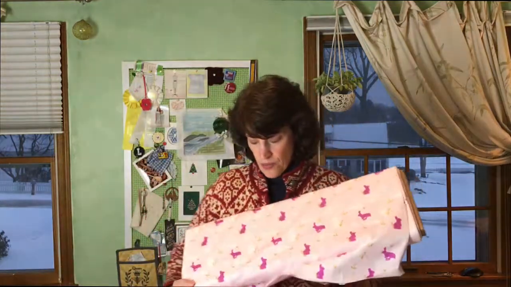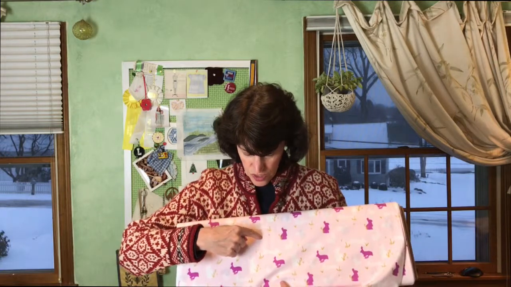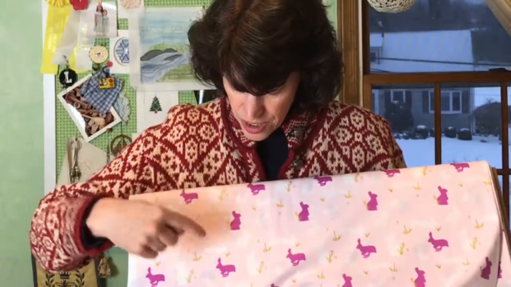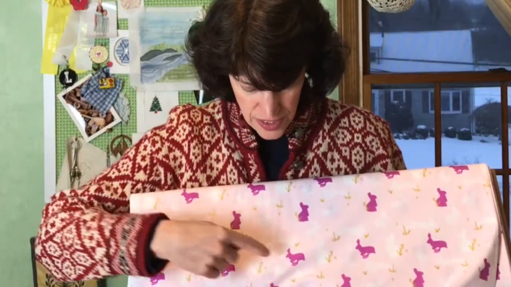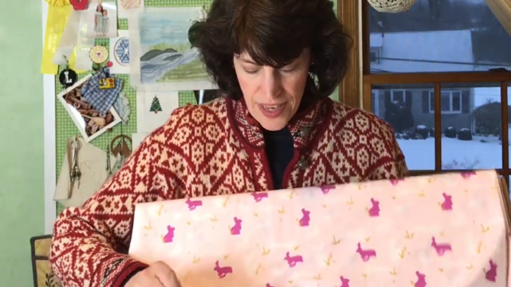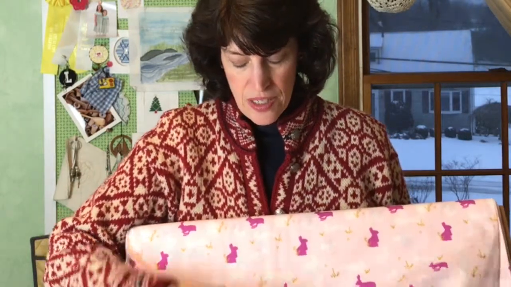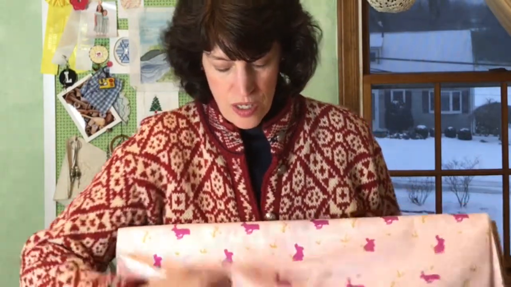The problem with that, if you go with a print, and I think you can probably see it on this bunny fabric, you see these little dark spots on this fabric? Well, that's actually not anything on the fabric. That is the magenta bunnies from below showing through.